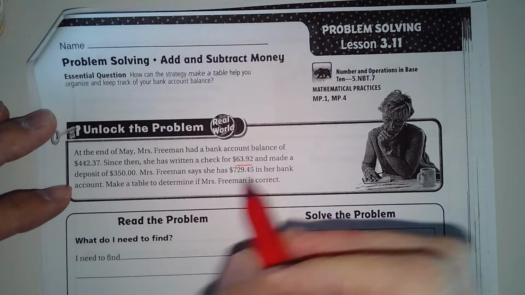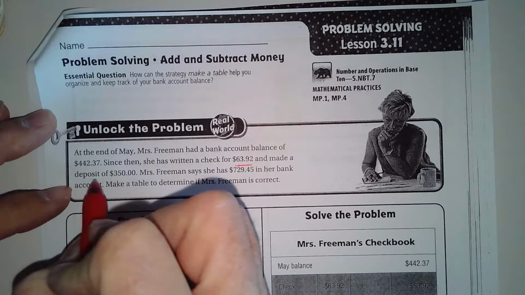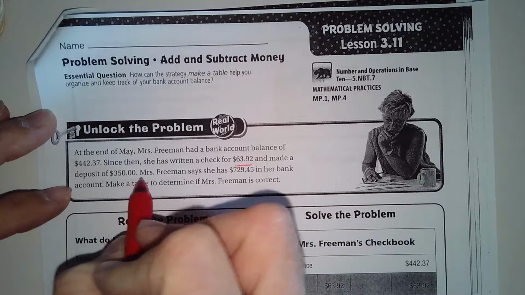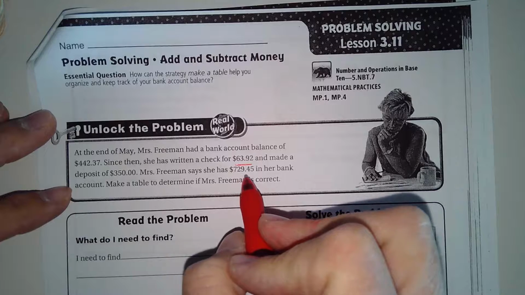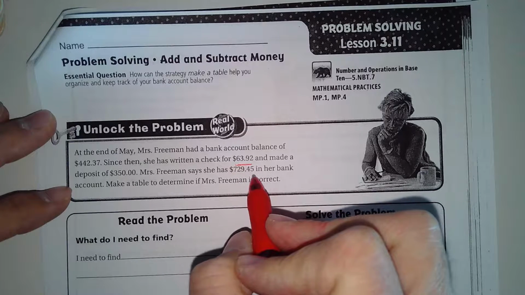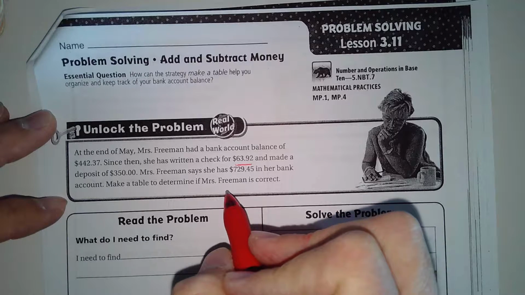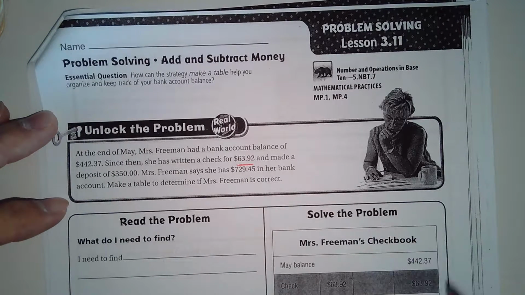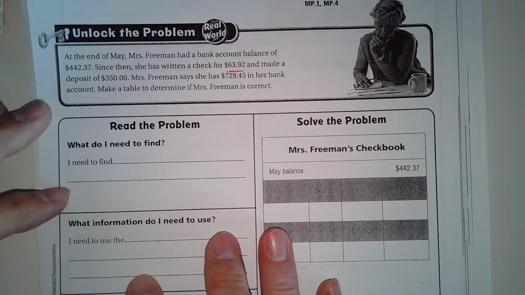And then she made a deposit. That's an addition. So she's adding more money to her account for $350. Mrs. Freeman says that she has $729.45 in her bank account. Make a table to determine if Mrs. Freeman is correct. So it says down below here, what do I need to find?